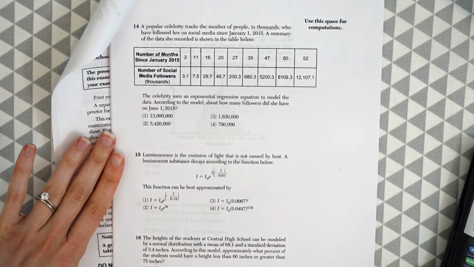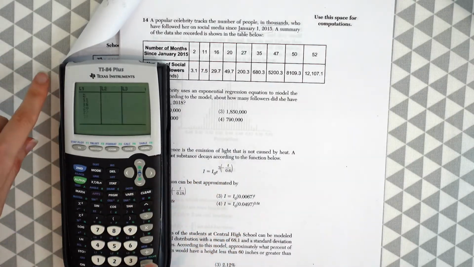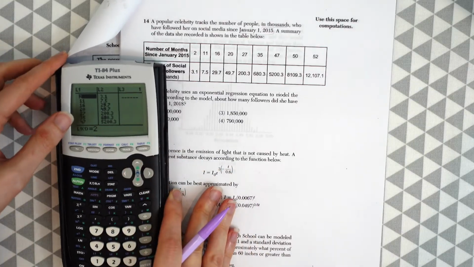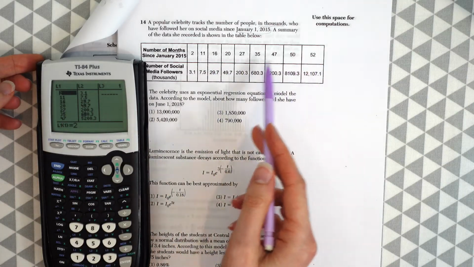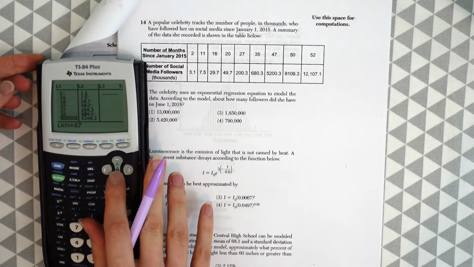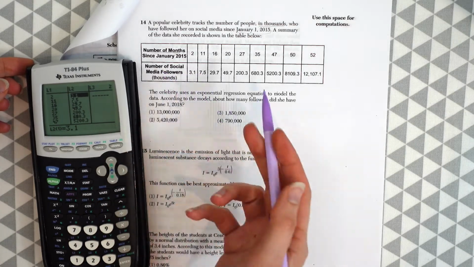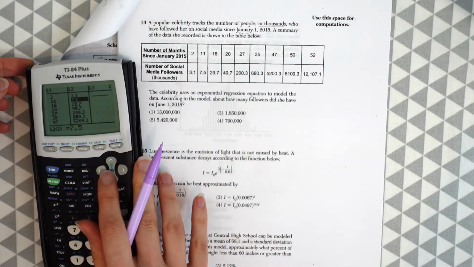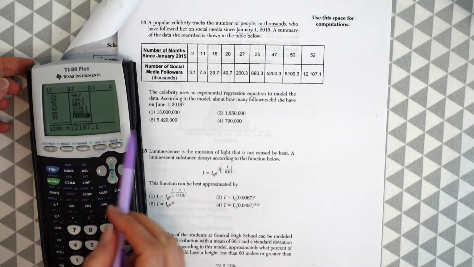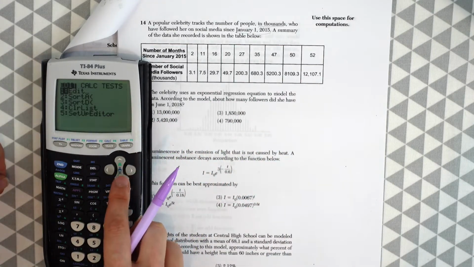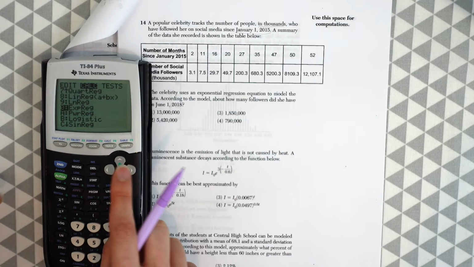Okay, so I'm going to first plug this into the calculator. So we're going to go to Stat and then Edit. And I happen to already have these numbers in here. So the first one, L1, has 2, 11, 16, everything along here going down. And then in L2 we have all these are like the Y values, 3.1, 7.5, 29.7, and so on, all the way to 12,107.1. Now we're going to go Stat, Calc, and then go all the way down to exponential regression.